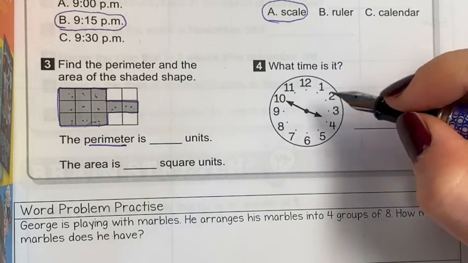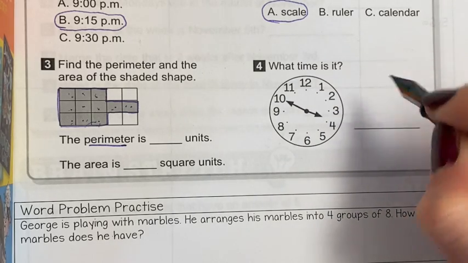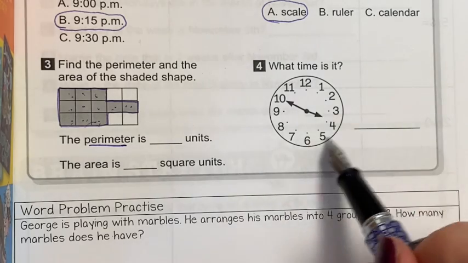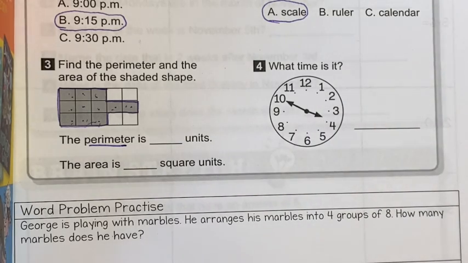What time is it? So let's look. You should all be practicing reading time using an analog clock. This is called an analog clock. A digital clock would be like the clock on your phone.